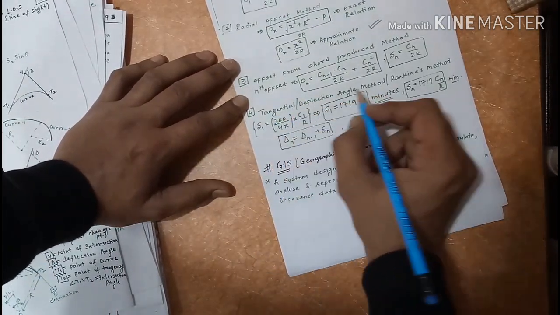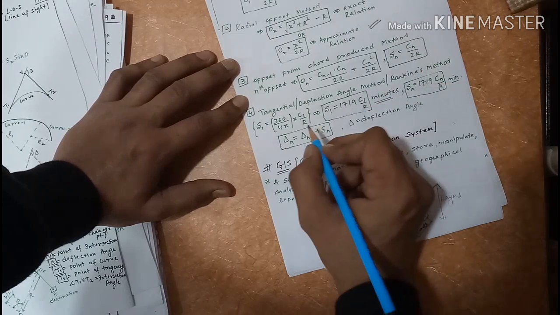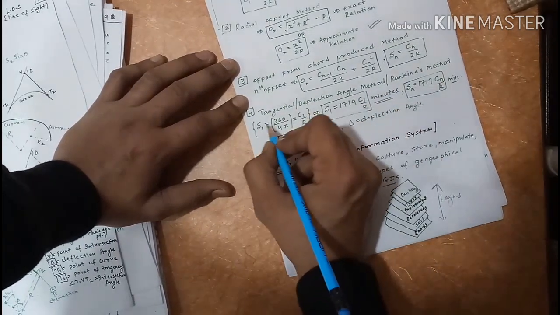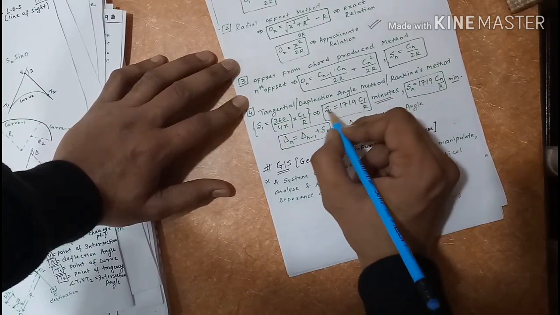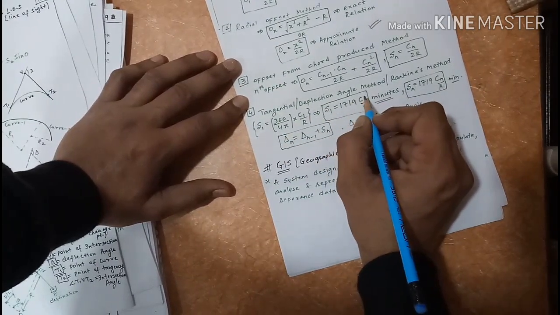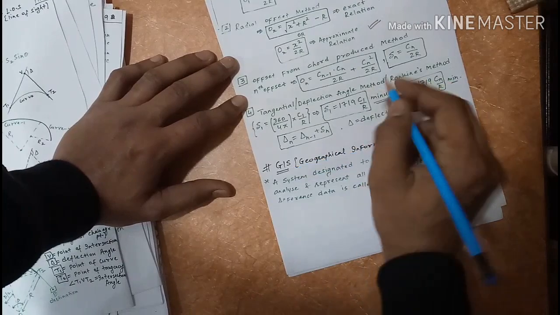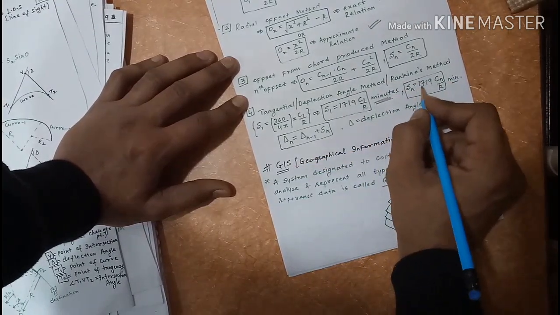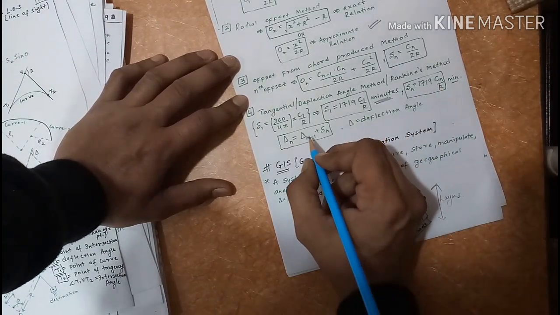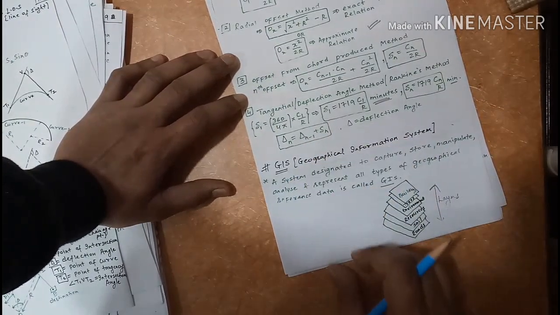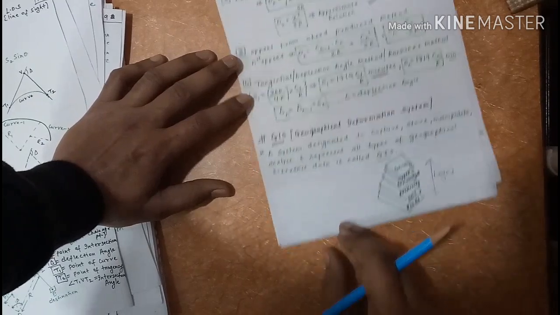Fourth one is tangential or deflection angle method, or Rankine's method. Delta 1 is equal to 360 upon 4 pi into c1 upon r. After solving this we get delta 1 is equal to 1719 c1 upon r minutes. Delta n is equal to 1719 cn upon r minutes. Delta n is equal to delta n minus 1 plus delta n. Delta is the deflection angle.